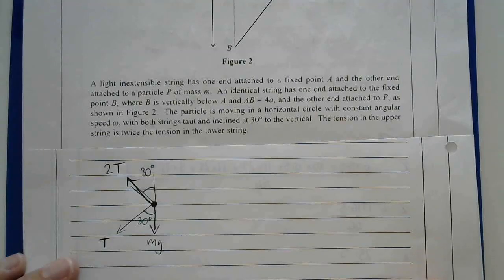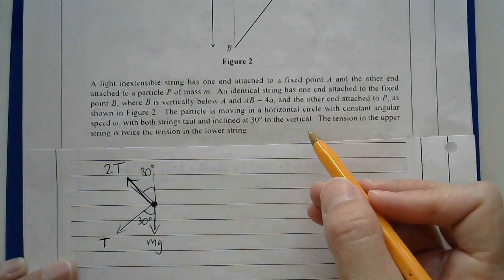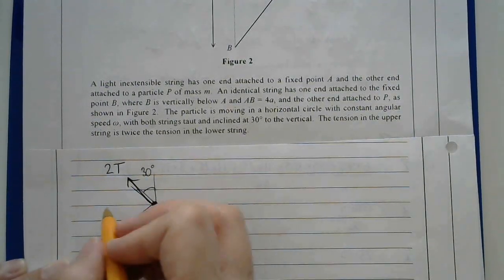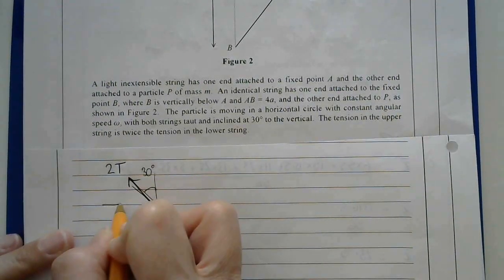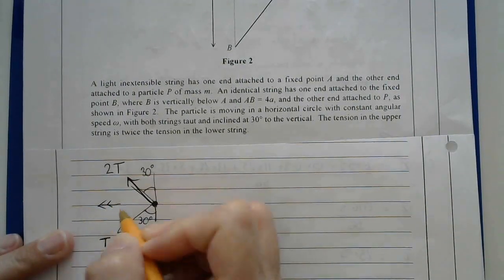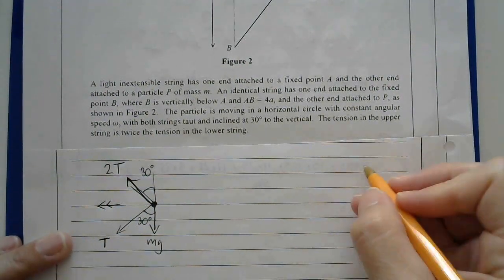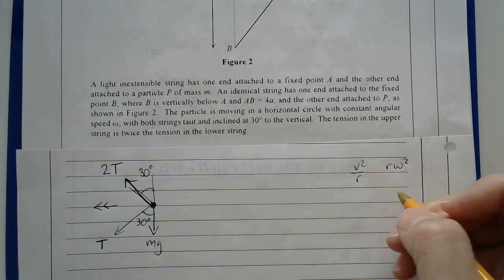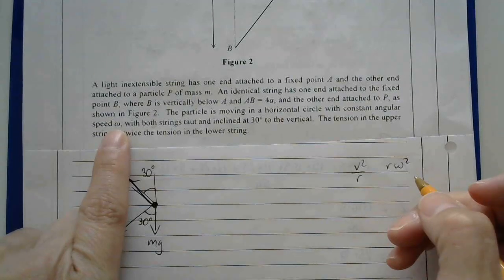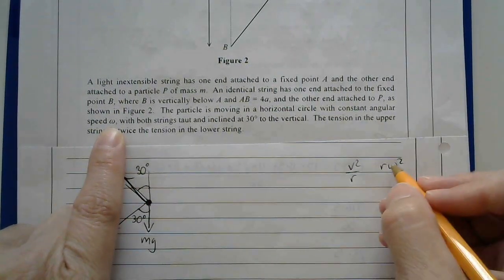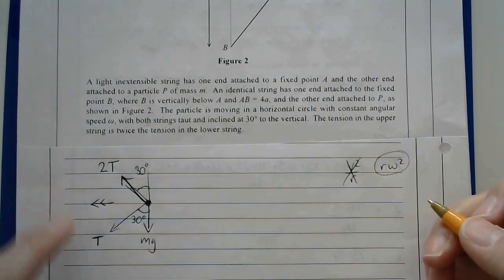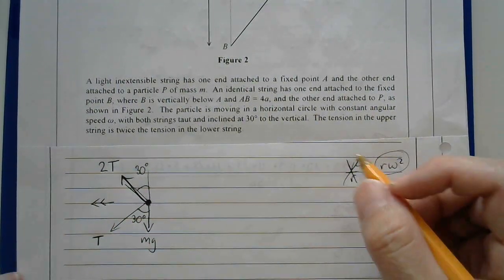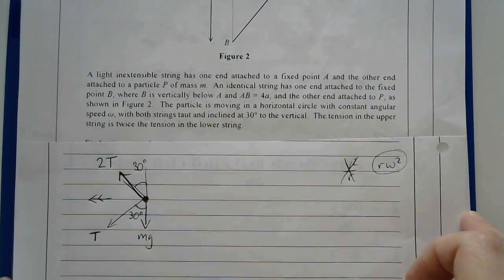Now as well as that, I have the acceleration towards the center of the circle it's moving in. I could use v squared over r for that, or I could use r omega squared. In this case, because I'm given information about omega, I'm going to use this one and not that one. So I have the radius times omega squared. Now I need to figure out what the radius is.